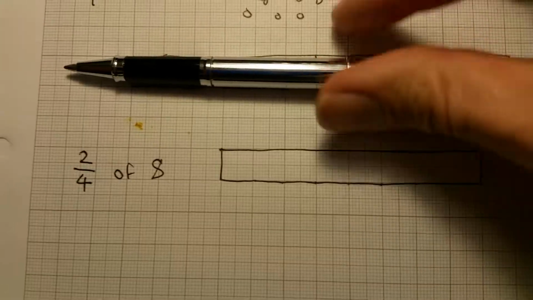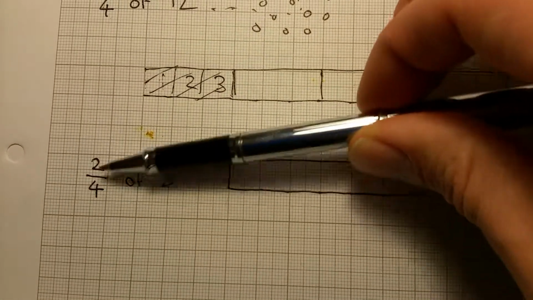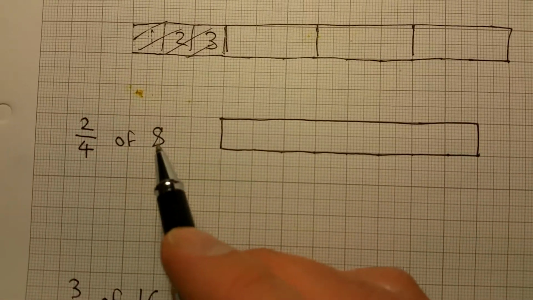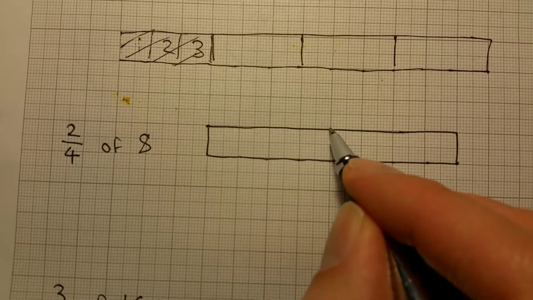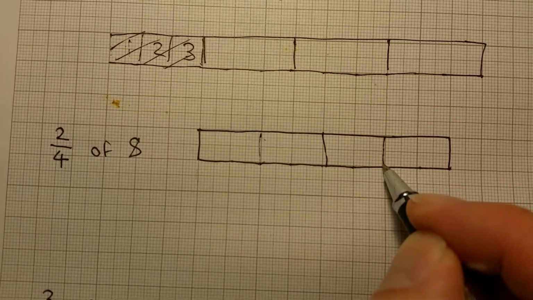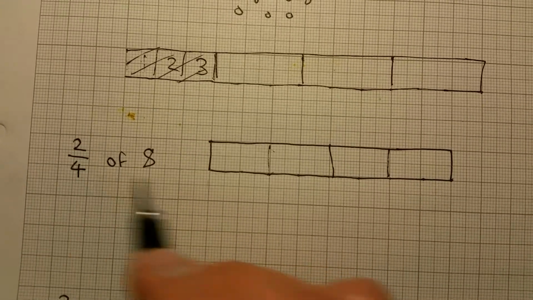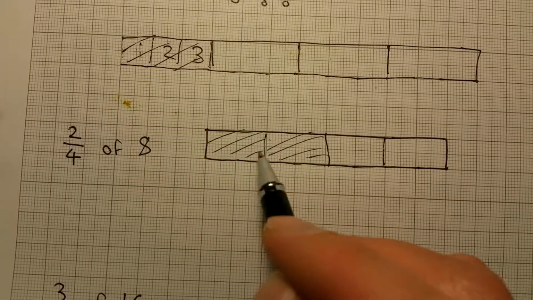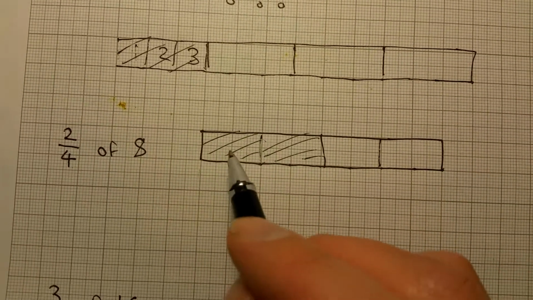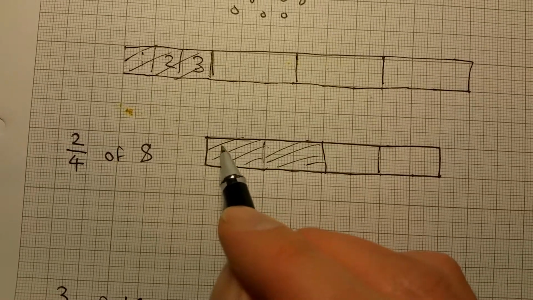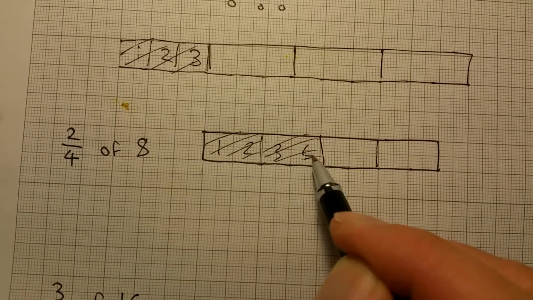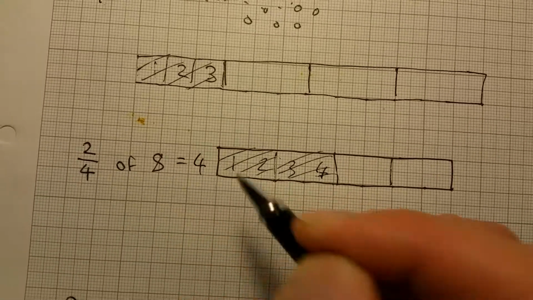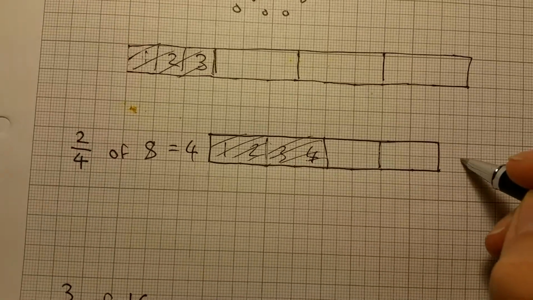Okay, so the question is 2/4. We say 2/4 of 8. I've drawn a bar that's 8 long, and I want to split it into 4 pieces. I'm just going to split it in half and half again. It's 4 pieces, and I want to look at 2 of those pieces. So I'm going to shade in 2 of them, and let's count how many of those squares we get if we shade in 2 of the quarters. We get 1, 2, 3, 4. So 2/4 of 8 equals 4. Give yourself a big tick if you got that right.